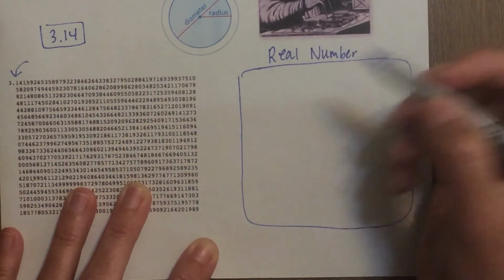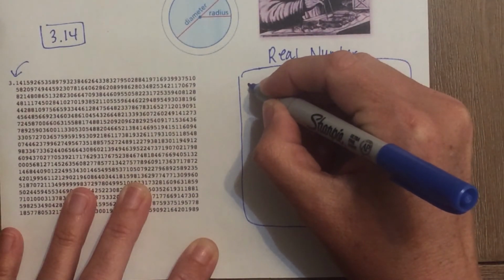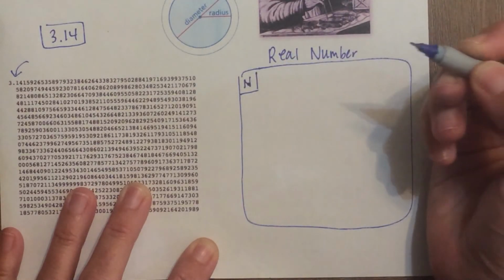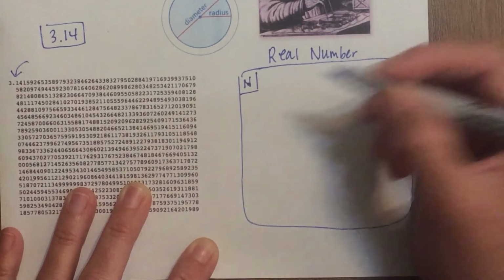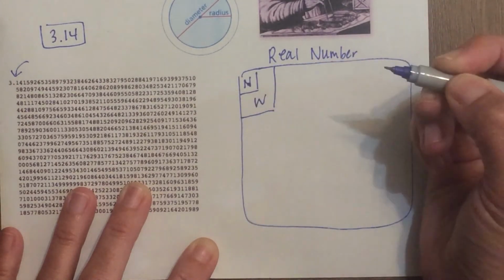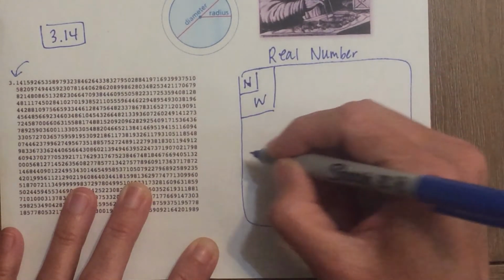But when you're little, we start talking about natural numbers, which are things like 1, 2, 3, 4, 5. Then we start talking about your whole numbers, which include 0, 1, 2, 3, 4, 5.